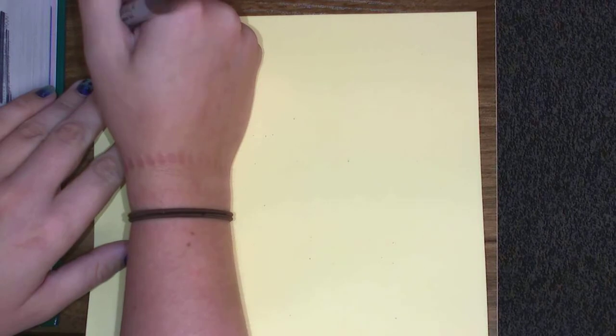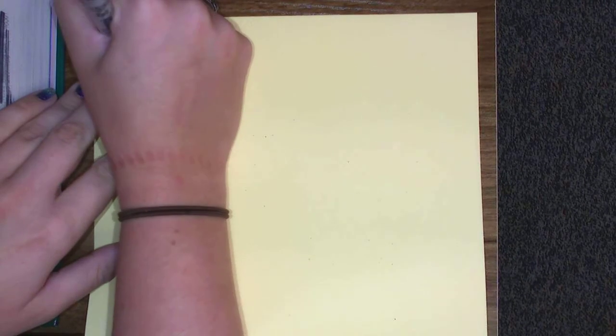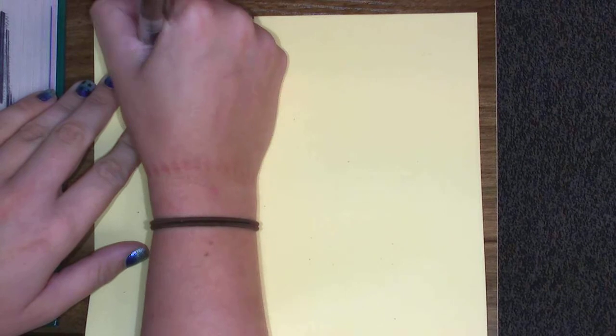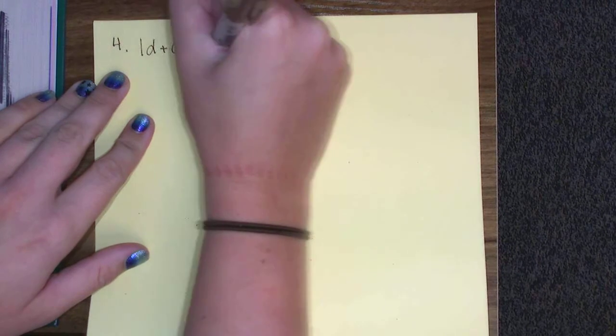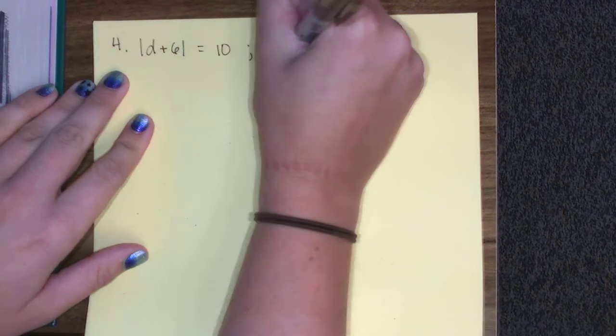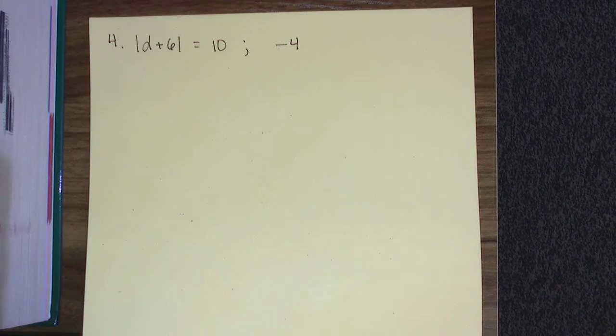So the first part is just checking solutions. It says to decide whether the given number is a solution of the equation. So, number 4, the absolute value of d plus 6 is equal to 10. And we're plugging in the number -4.